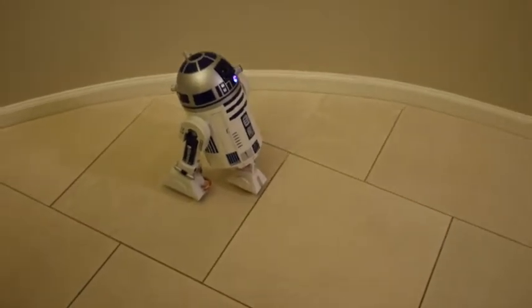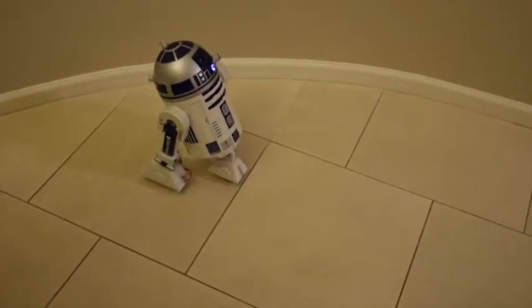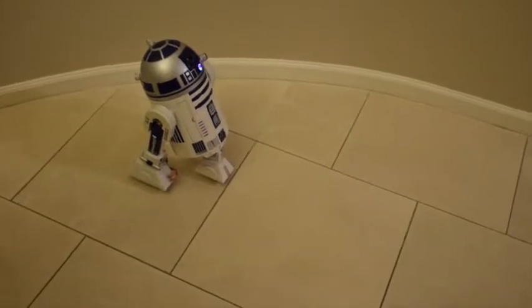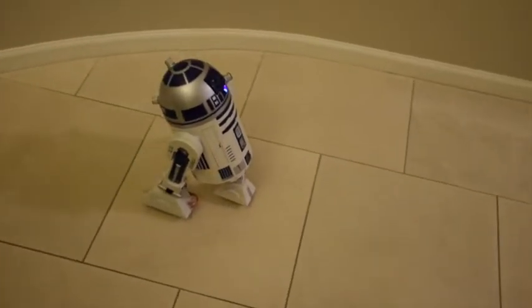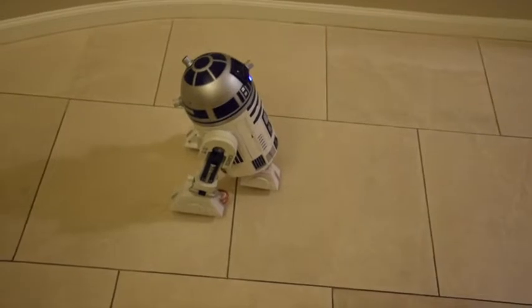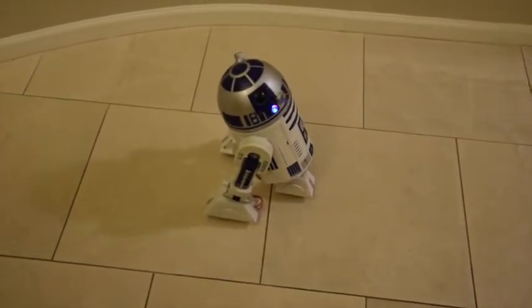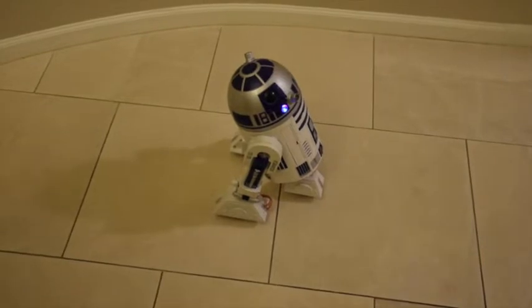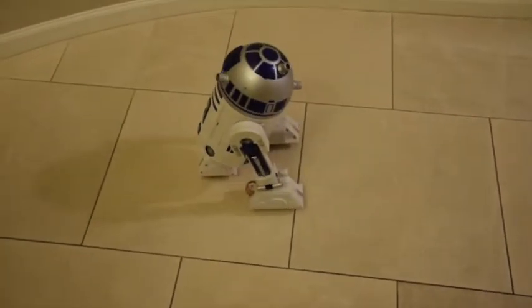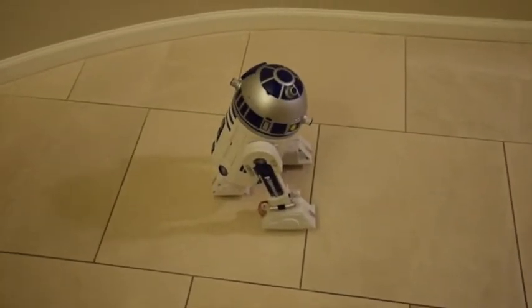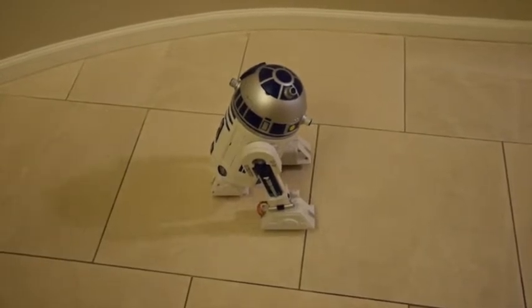Hey R2, move forward 2 units. Hey R2, turn right 5 units. Hey R2, move forward 2 units.